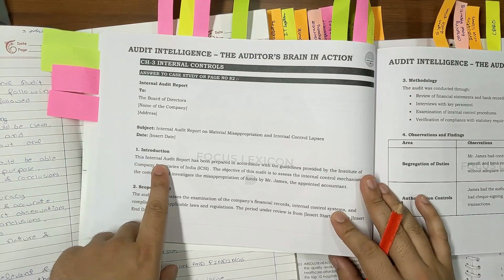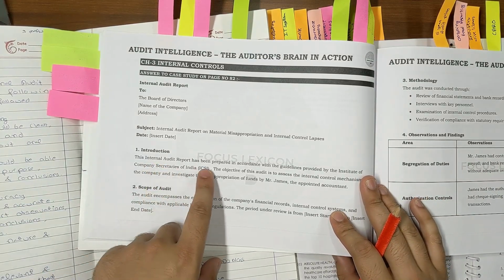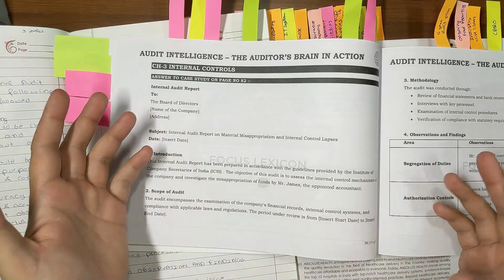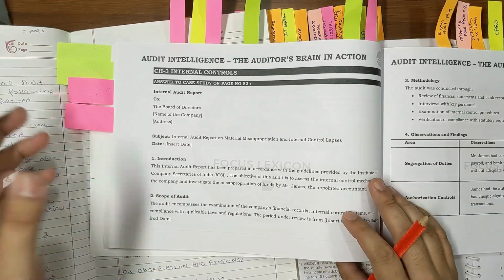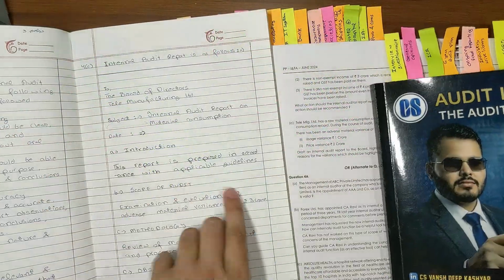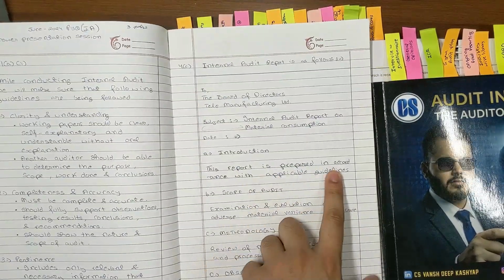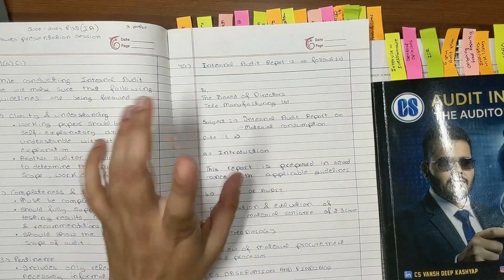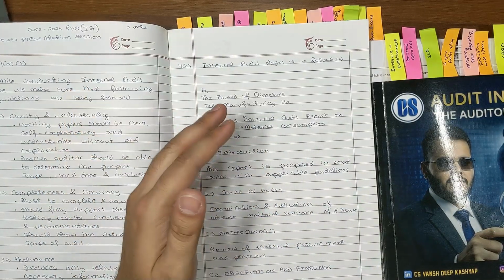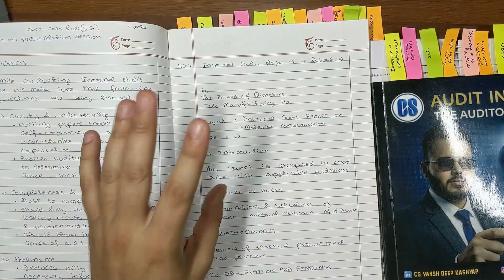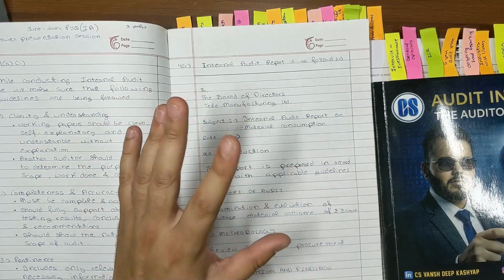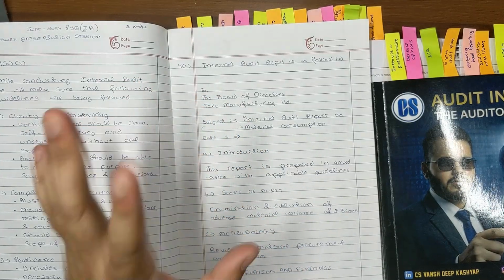So first of all, you will give an introduction. Like this internal audit report has been prepared in accordance with all the guidelines and applicable accounting policies and standards. So you will write this in 1 line only, like introduction. This report is prepared in accordance with applicable guidelines. Only 1 liner. Don't write bluff. Don't write too long answers. Okay, it will save your time and make your answer very presentable and technically sound also.